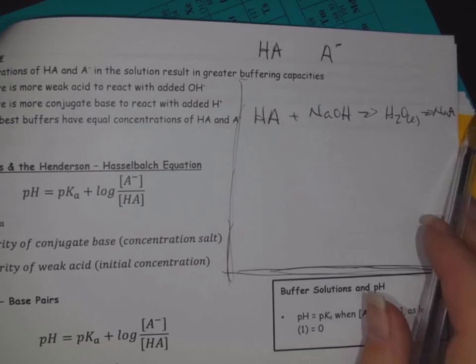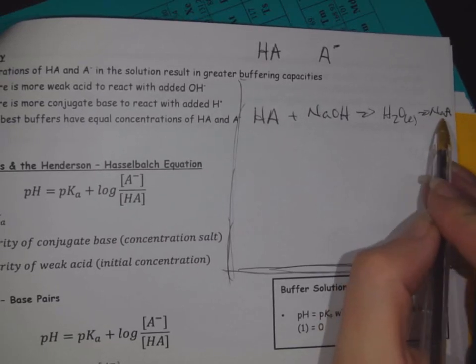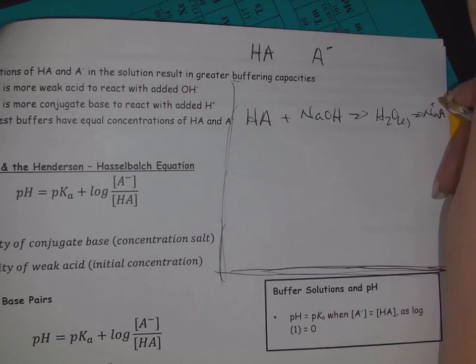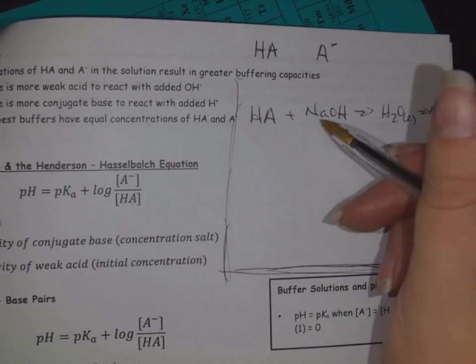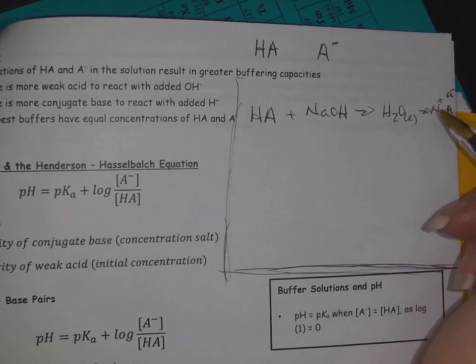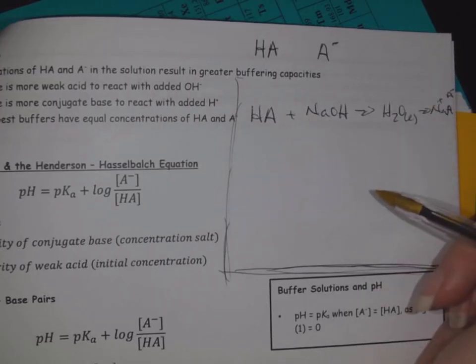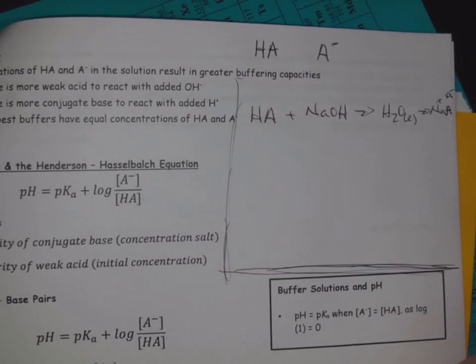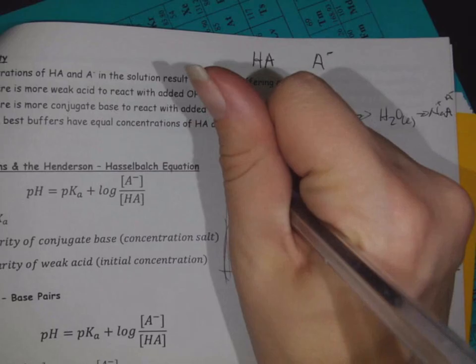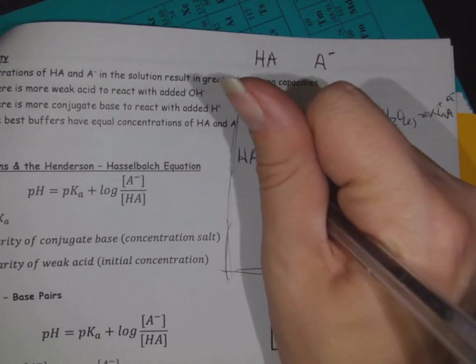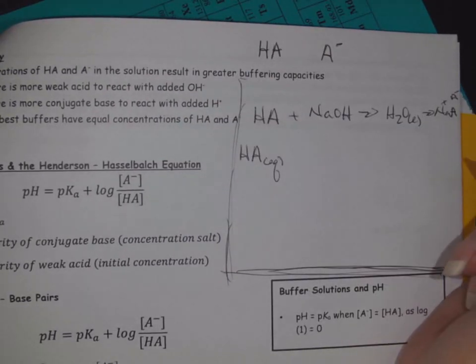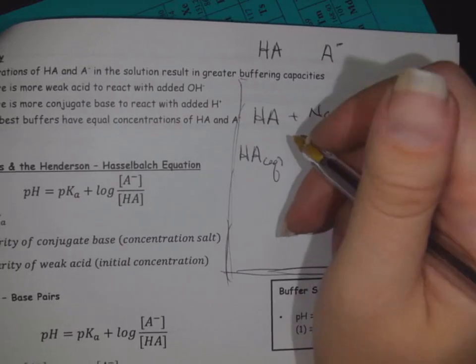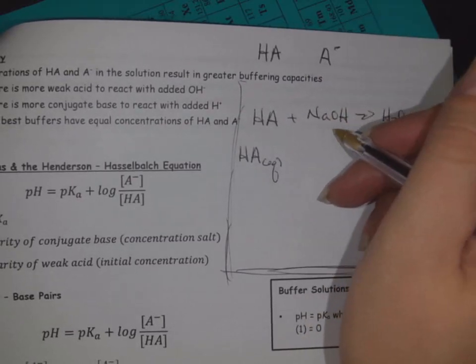If this breaks apart as well, then this Na plus and this A minus, the sodium can show up on both sides and it can cancel. So what if they ask you, here's our buffer solution and we're going to add a strong base, and they want to know what the net ionic equation is. First off, if it's a weak acid, we don't break it apart. Weak acids, we don't break apart when we're doing net ionics. Strong bases, we would break apart.